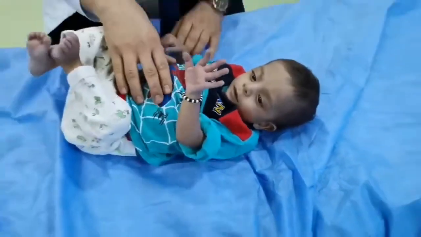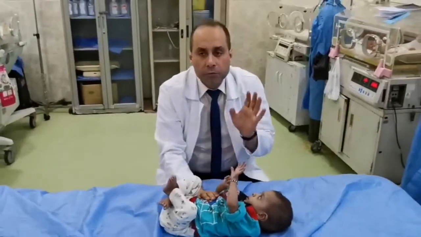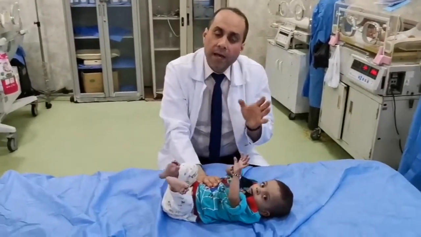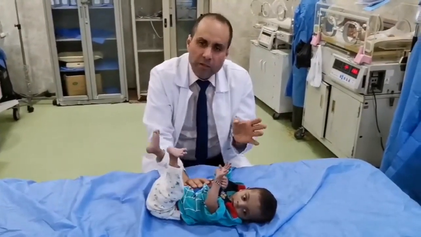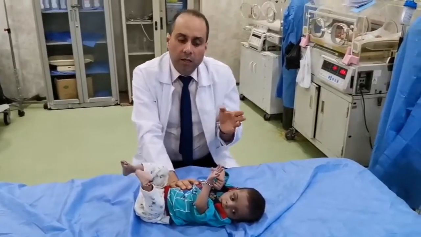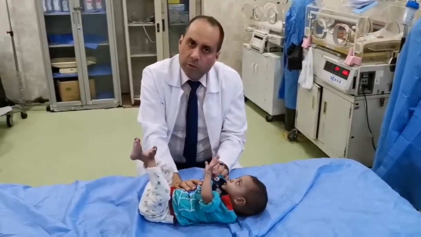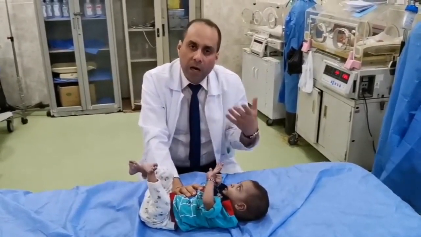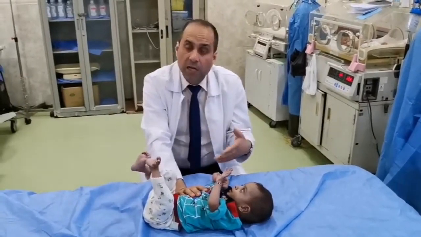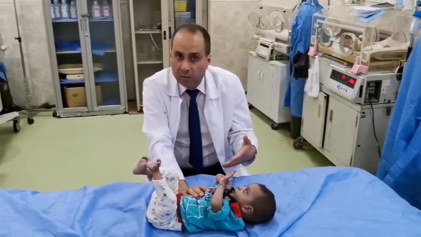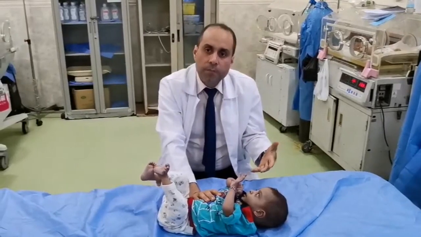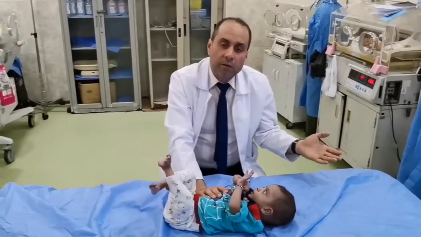This is examination of floppy infant, and as you know, we have two causes of floppiness, either central causes, which are mostly causes in the CNS, or endocrine causes like hypothyroidism, hypoglycemia, brain insult, hypoxic ischemic encephalopathy, kernicterus, TORCH infection, or causes in the periphery.